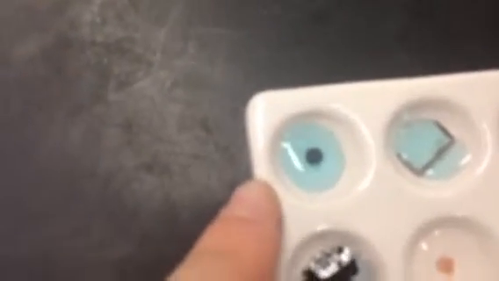Okay, so let's take a look at what we have here. So this well 1, let's record our observations. Again, I realize apparently the iPhone camera is not as good as they claim. But in this first well, we had a silvery solid and we've got a blue solution, and the surface of the solid is getting kind of dark.